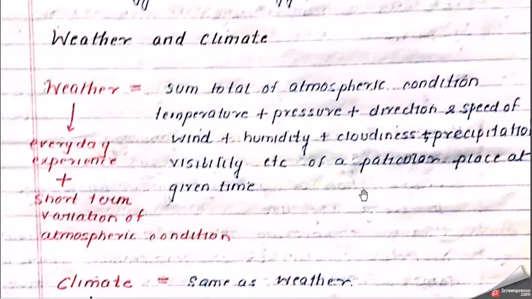What is weather? Weather is the sum total of atmospheric conditions. That means what is happening at a particular time. If you're sitting right now, what is the weather outside? We will call it the weather at a particular time. So temperature, pressure, direction and speed of the wind, humidity, cloudiness, precipitation, visibility, etc. at a given time. It is an everyday experience, the short-term variation of atmospheric conditions.